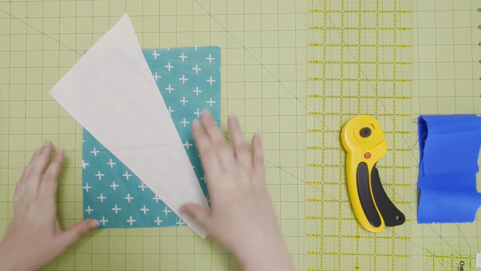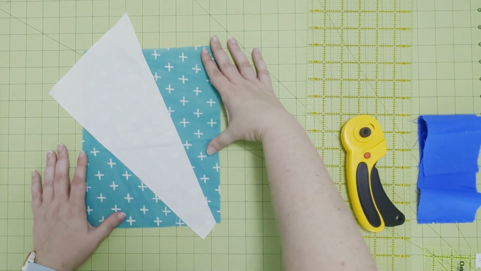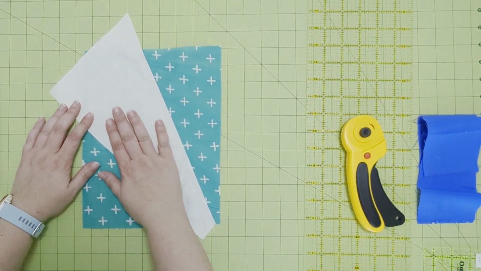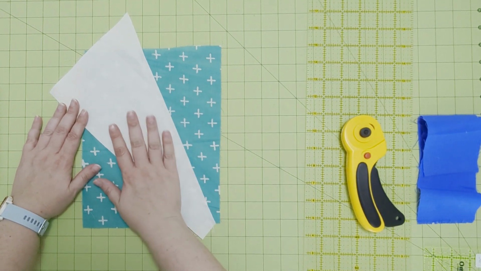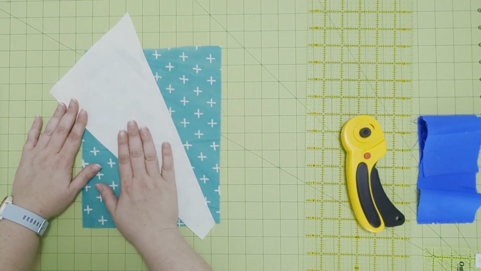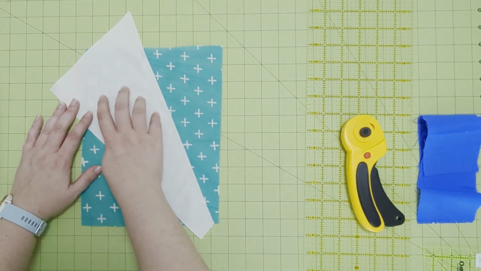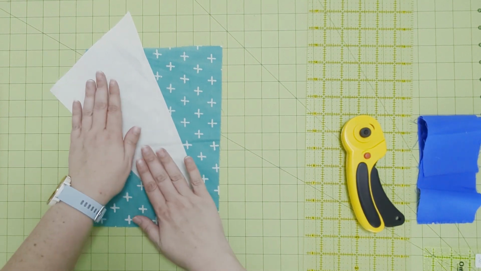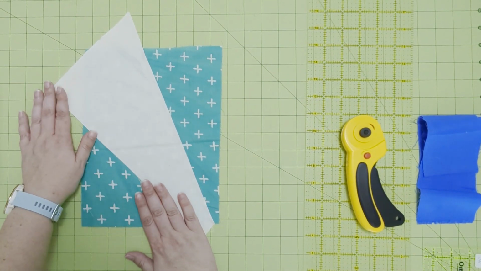So you're going to take your green, or whatever your tree color is, fabric that is a rectangle, and then one of your two background sort of triangles. It's not exactly, it's cut a little bit off the diagonal, but follow the pattern directions for Arboreal and you will see exactly how to cut that.